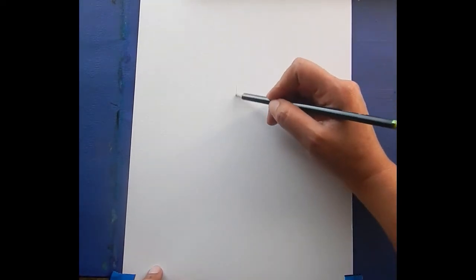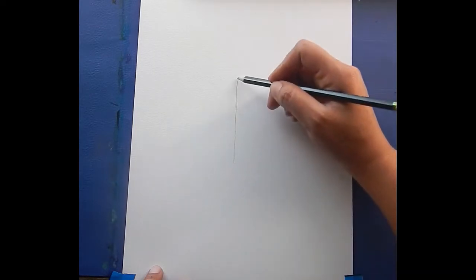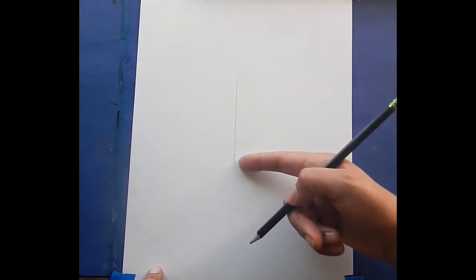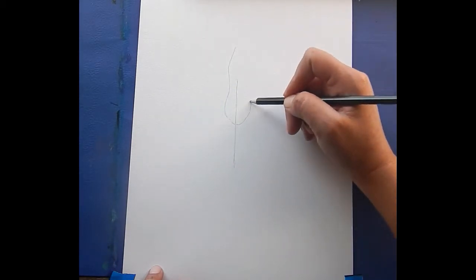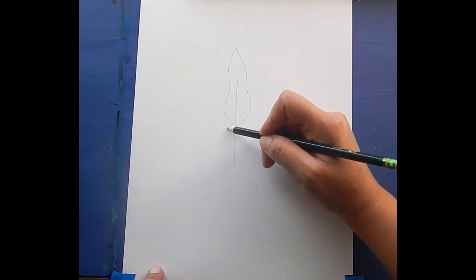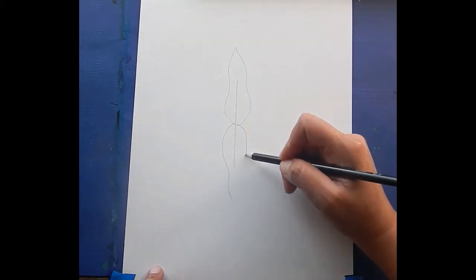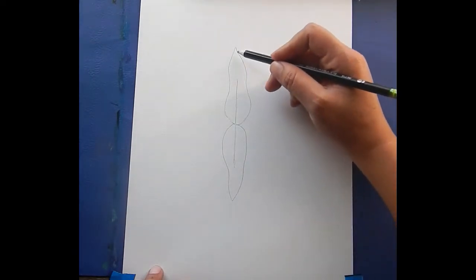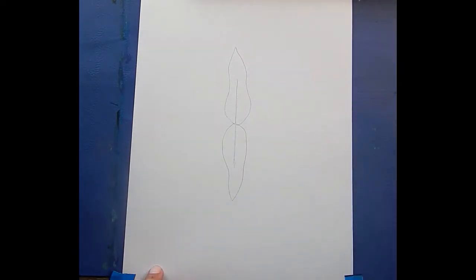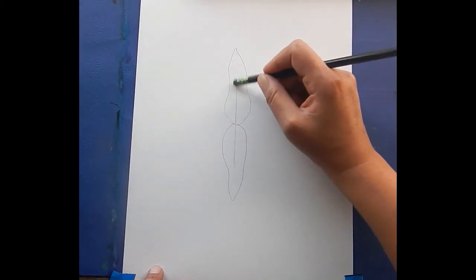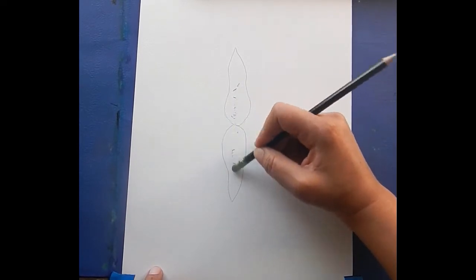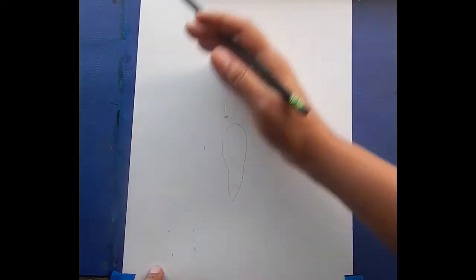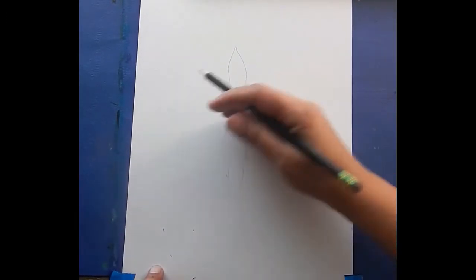Okay, so to get started with our Georgia O'Keeffe, we're going to start with a pencil, and towards the middle here, we're just going to draw a line going through the center of the paper. And towards the middle of that line, we're just going to bring out 2 leaf-like shapes on each side of the line. So one going towards the top and one going towards the bottom. We're going to get rid of this one here and this line here. So now we have the first 2 petals in our flower.